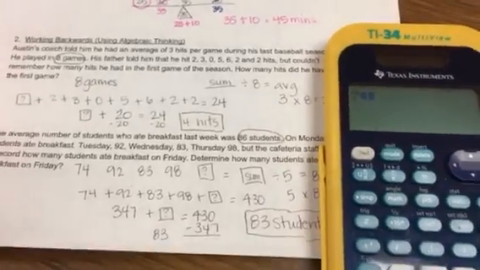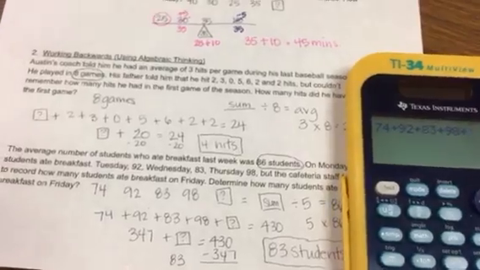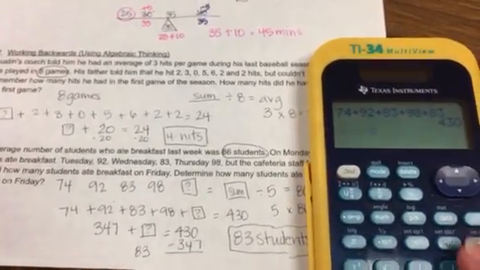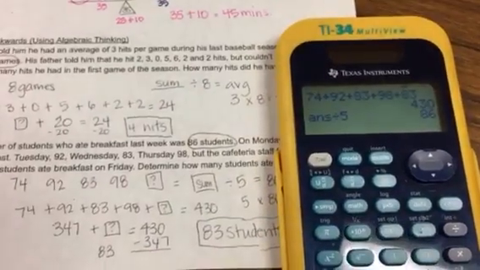So we're going to do 74, 92, 83, 98, and the 83 students that we determined. We're going to divide that by the 5 days, and you see that that is an average of 86 students.